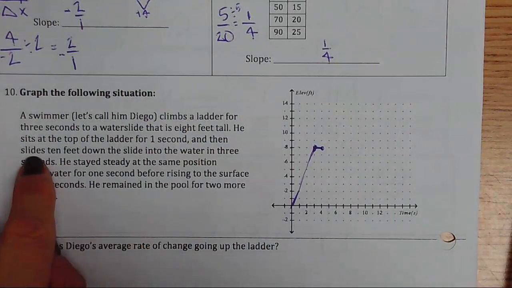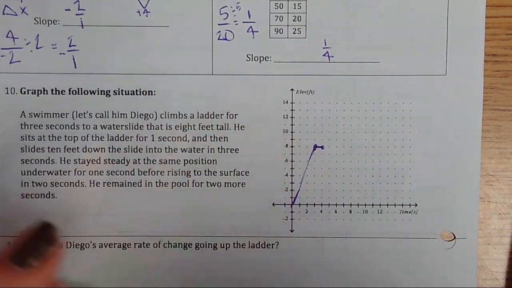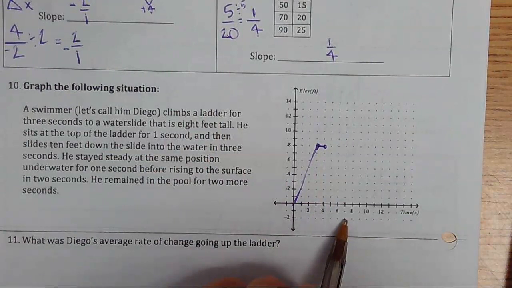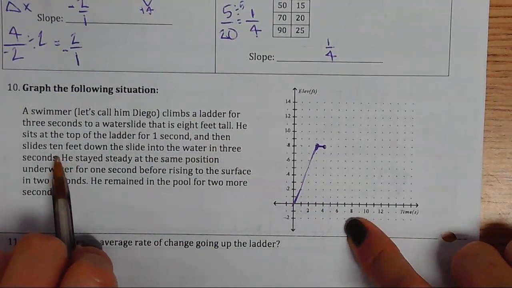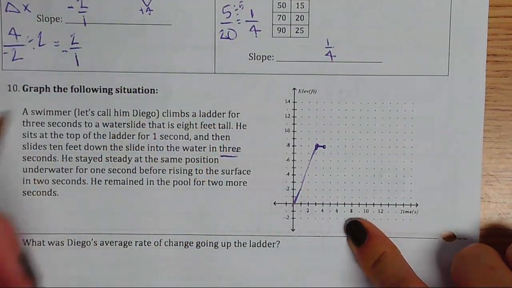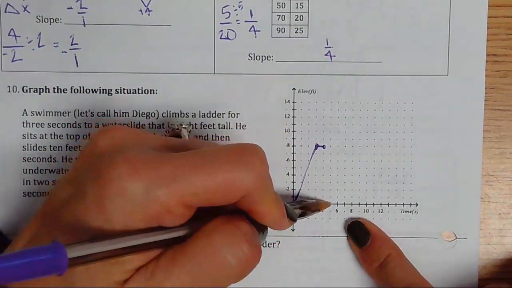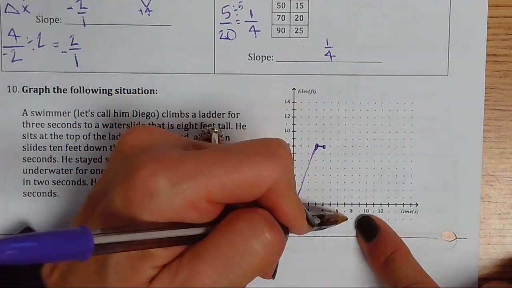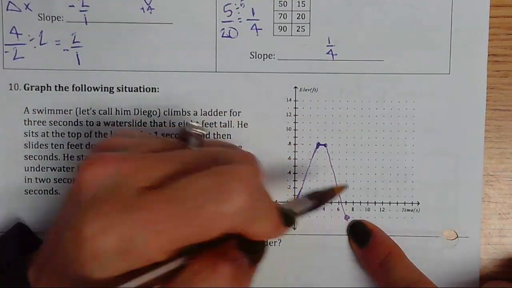And then he slides 10 feet down. All right, so remember he's at 8, and he's going to go 10 feet down. So we're going to be down here somewhere, but we got to make sure we keep track of the seconds, all right, because he's going underwater. And he slides down the water in 3 seconds. So from where we are, we're going to count over 1, 2, 3, and then he's down 2 feet down here. So we're going to connect those points.